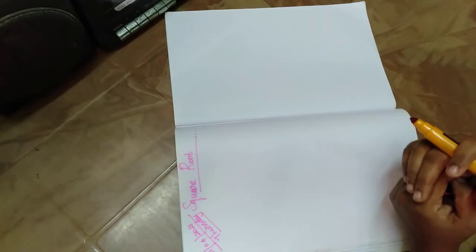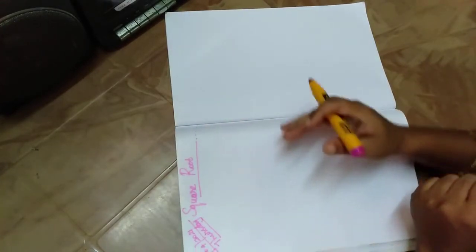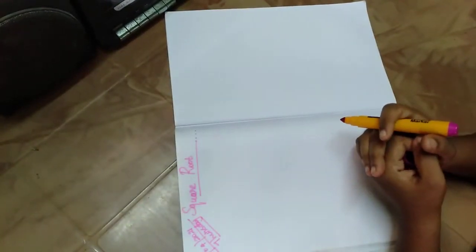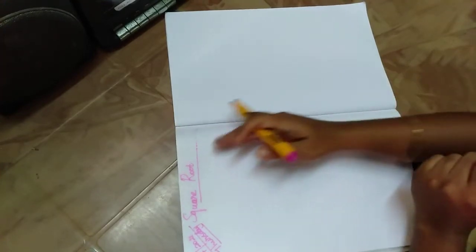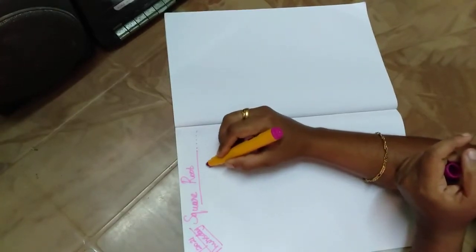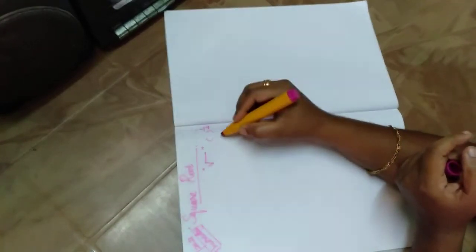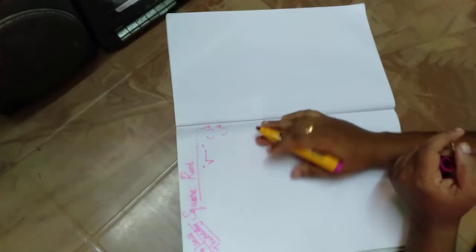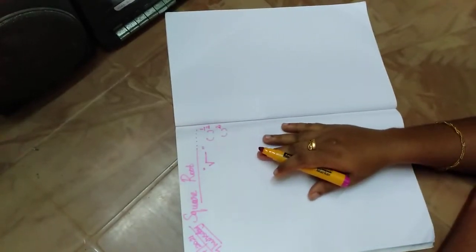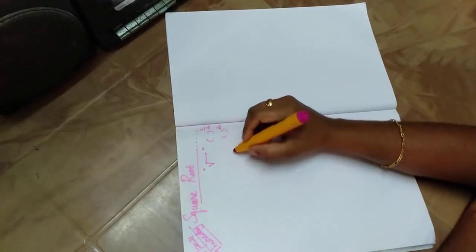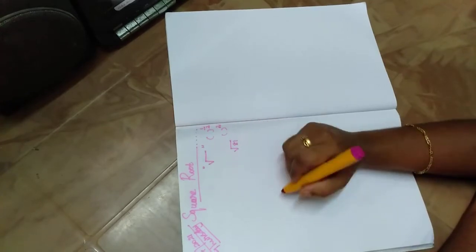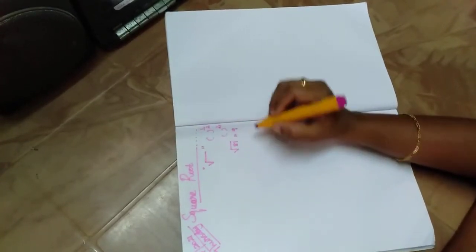Today, I hope you can see the screen well, we are going to learn about square roots. You may all be familiar with finding the square root of an ordinary numerical number. The symbol for square root is the radical, otherwise power 1 by 2. Ordinarily, square means power 2, and square root means power 1 by 2. For example, the square root of 81 is simply 9, since 9 nines are 81.